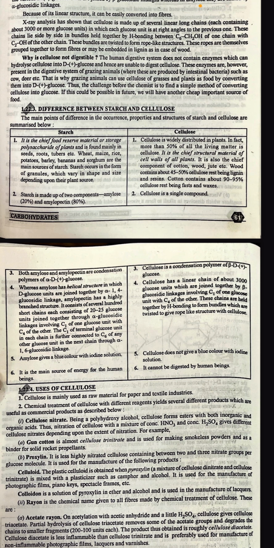Cellulose is widely distributed in plants. In fact, more than 50% of the living matter is cellulose. It is the chief structural material in the cell walls of all plants. It is also the chief component of cotton, wood, jute, etc. Wood contains about 45 to 50% cellulose, the rest being lignin and resins. Cotton contains about 90 to 95% cellulose, the rest being fats and waxes.